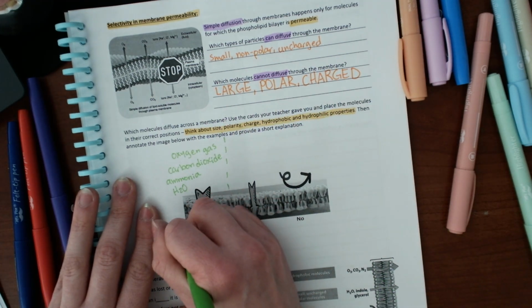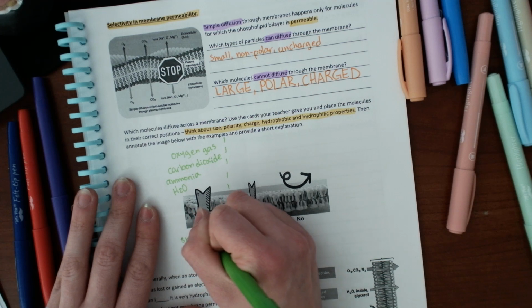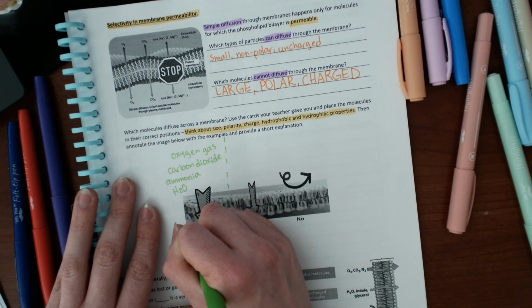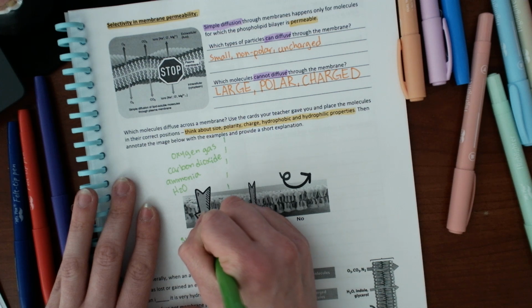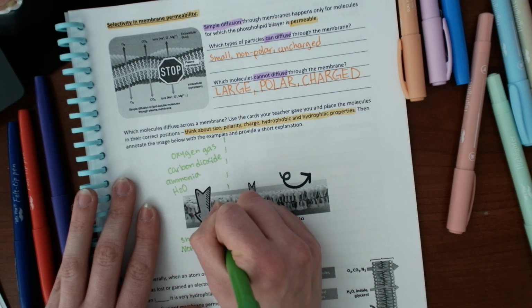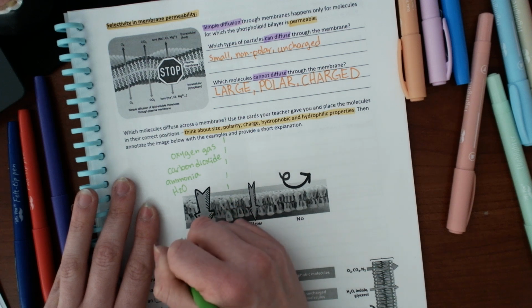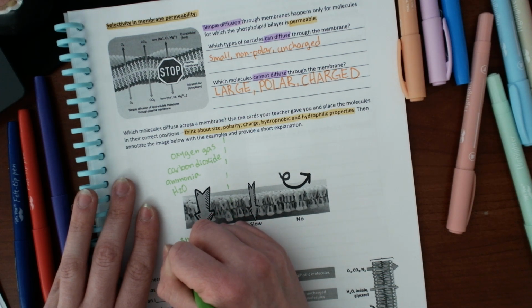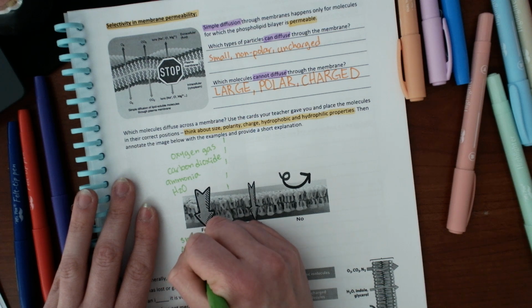And the why: they're small, nonpolar, and no charge.